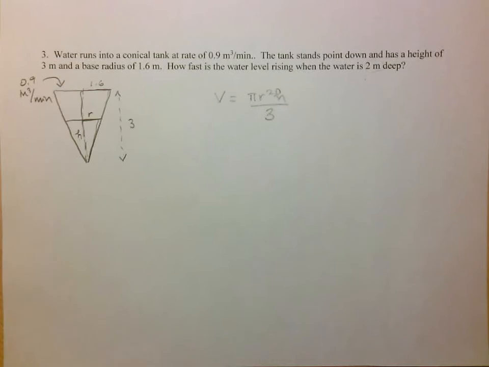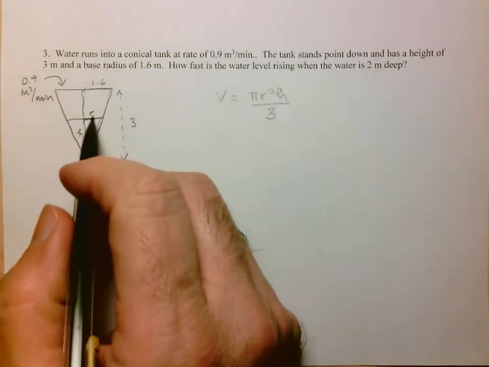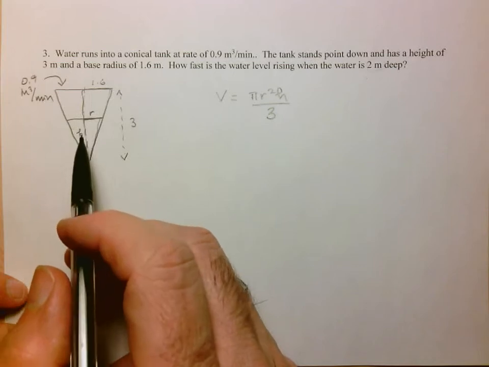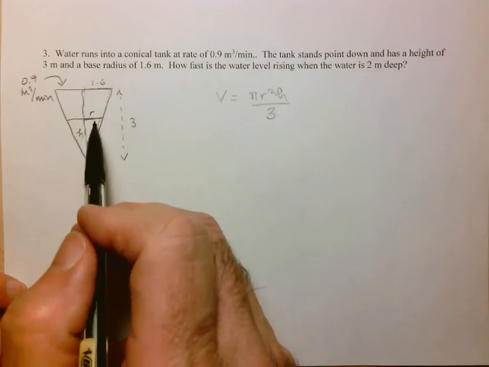Sorry about that, still coughing away. When we have similar triangles, the ratios of the sides are going to be equal.